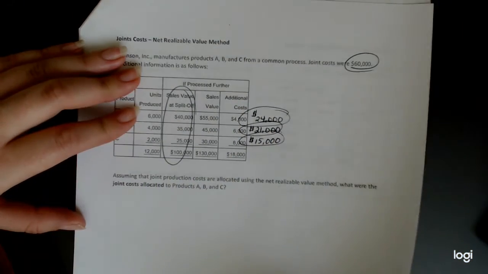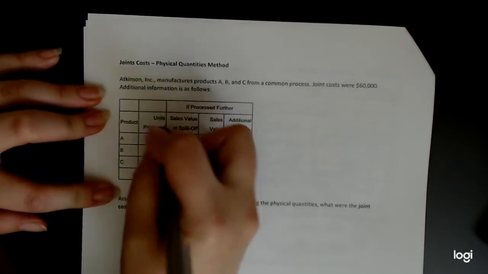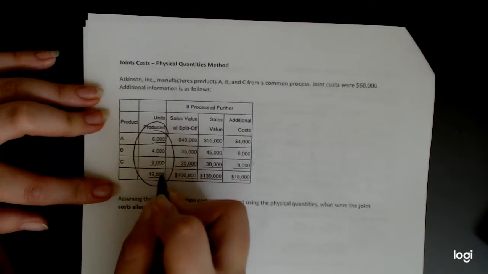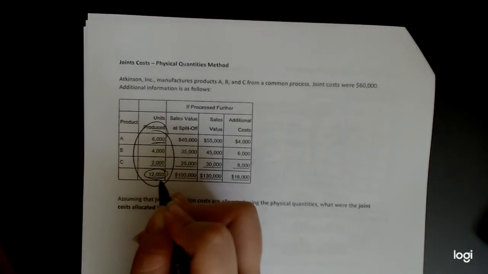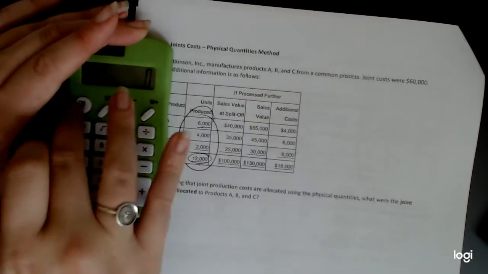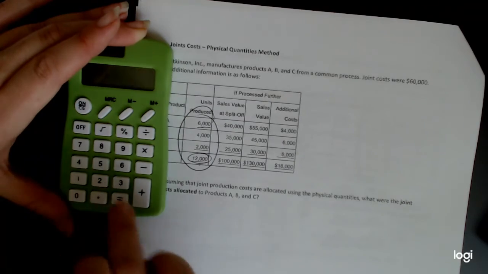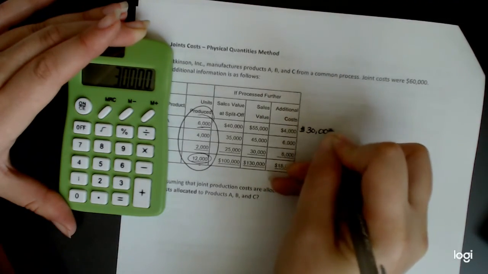Very similar with the physical quantities method. Our physical quantities method, I think you can kind of get a hint in the name. We're doing it based on units produced. So product A is 6,000 of the 12,000 total units. So 6,000 divided by 12,000, that's half. So they're going to get half of those joint costs of 60,000. So 30,000 is going to be allocated to product A.